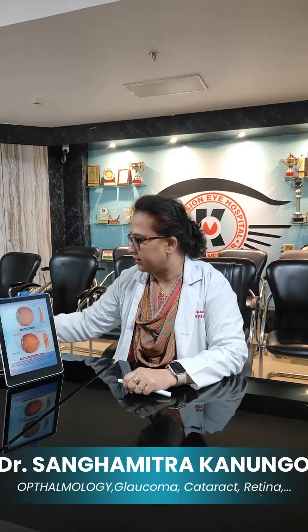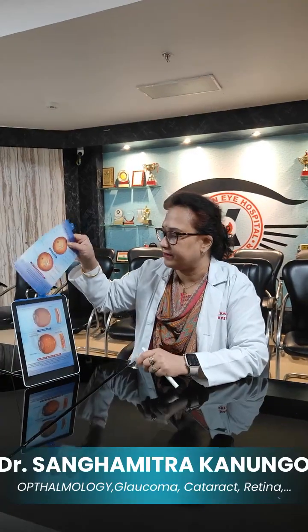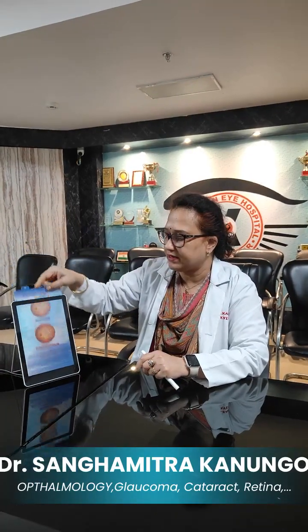These new vessels are very fragile, and they lead to vitreous hemorrhage when there is leakage into the vitreous cavity. So when there is leakage into the vitreous cavity and there are vitreous hemorrhages, you lose your vision.